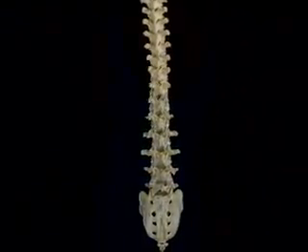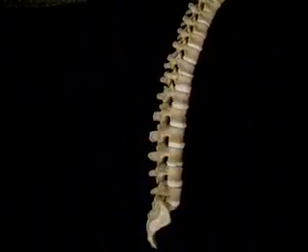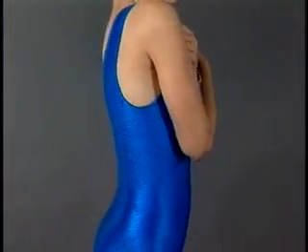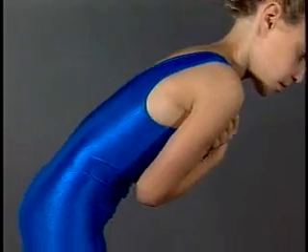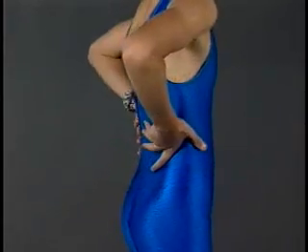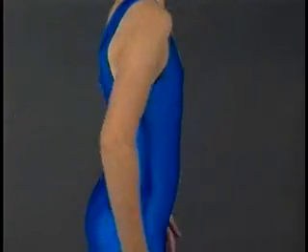The action that they have depends on whether they contract on both sides at once or on one side only. When they contract on one side only, they produce lateral flexion of the spine, to one side or the other. When they contract on both sides at once, their action produces extension of the lumbar and thoracic spine, straightening our back as we stand up from a stooping position and keeping it straight as we lean forward. The action of the erector spinae group is counteracted by muscles of the abdominal wall, which we'll see later in this tape.